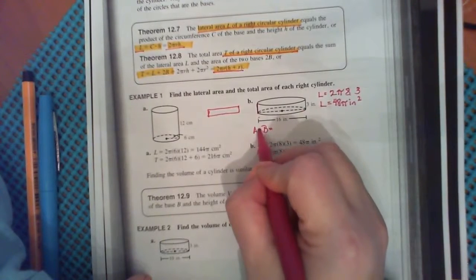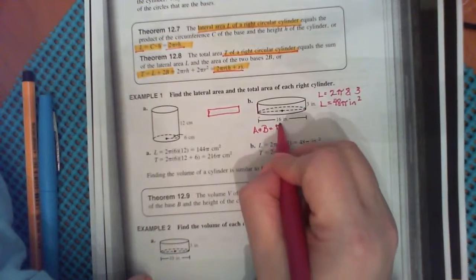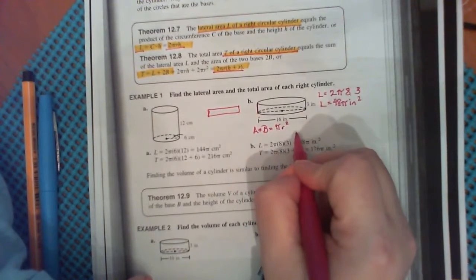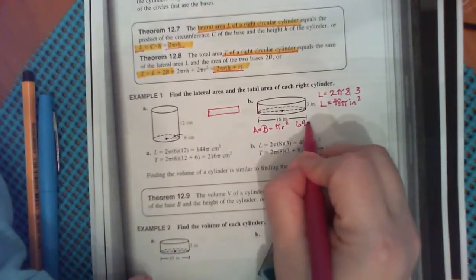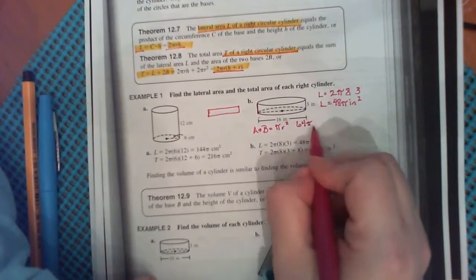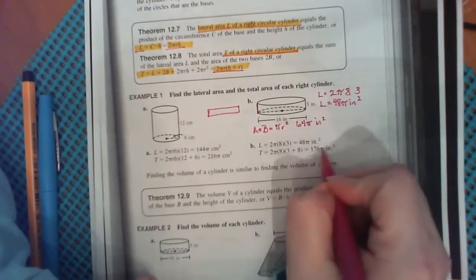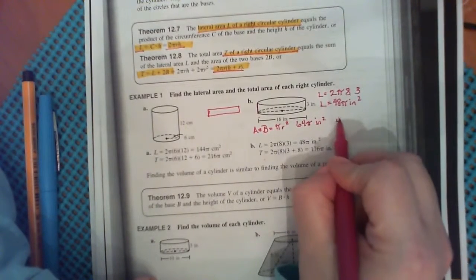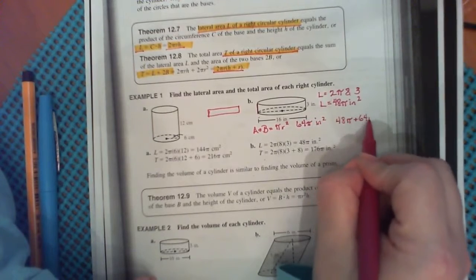Area of the base, or just the big B, is going to equal pi r squared. So that's going to be 64 pi, because it was 8 times 8, which is 64 pi inches squared. So my total is going to be 48 pi plus 64 pi.